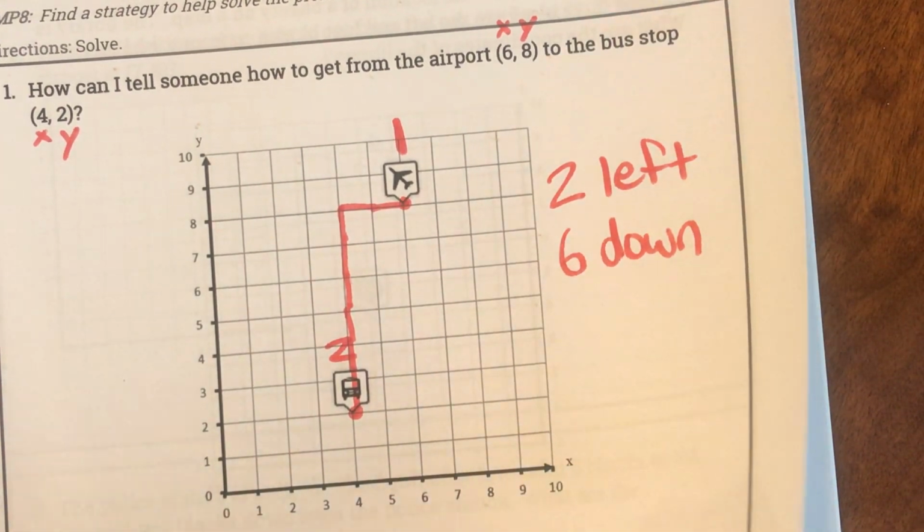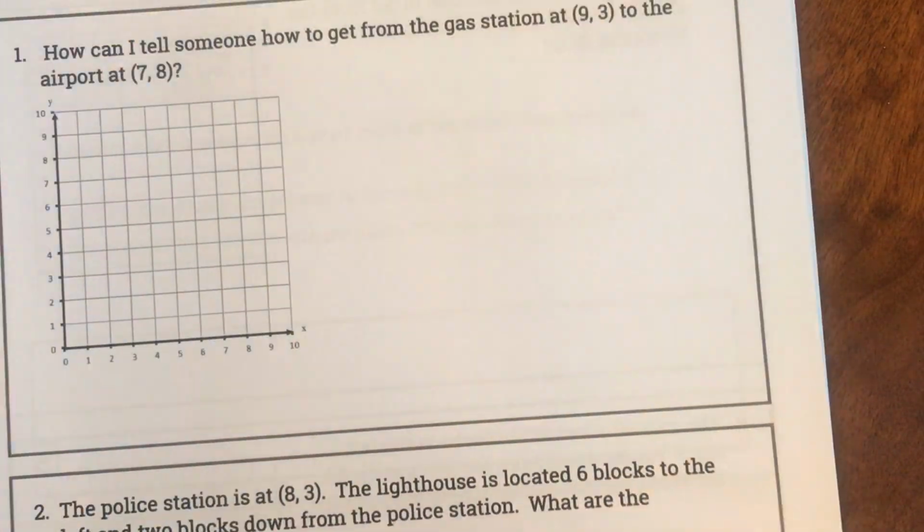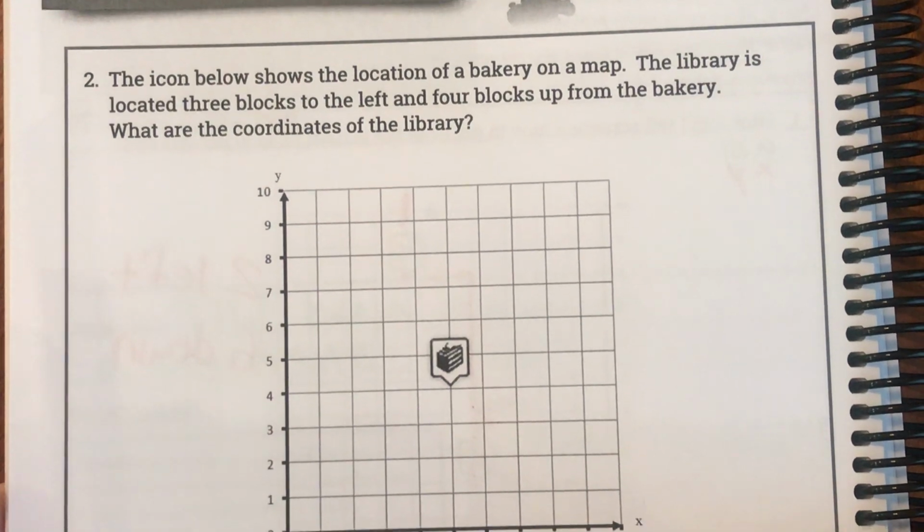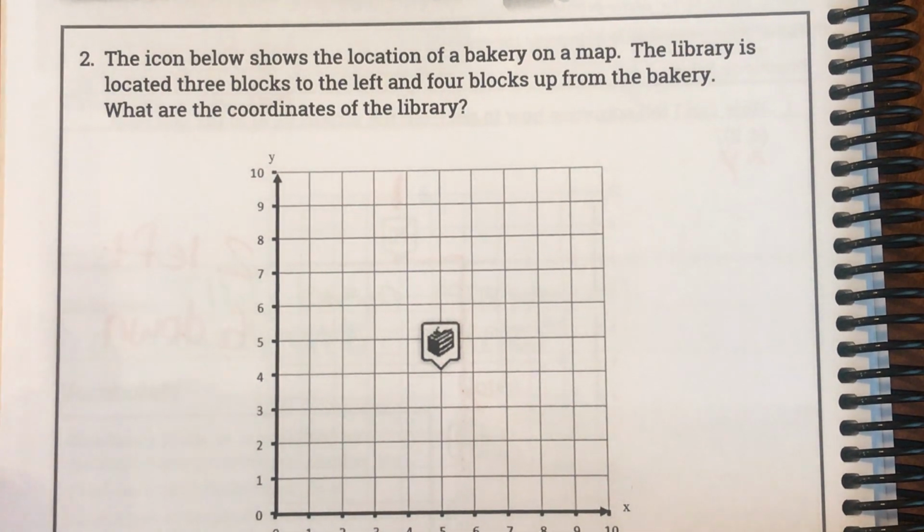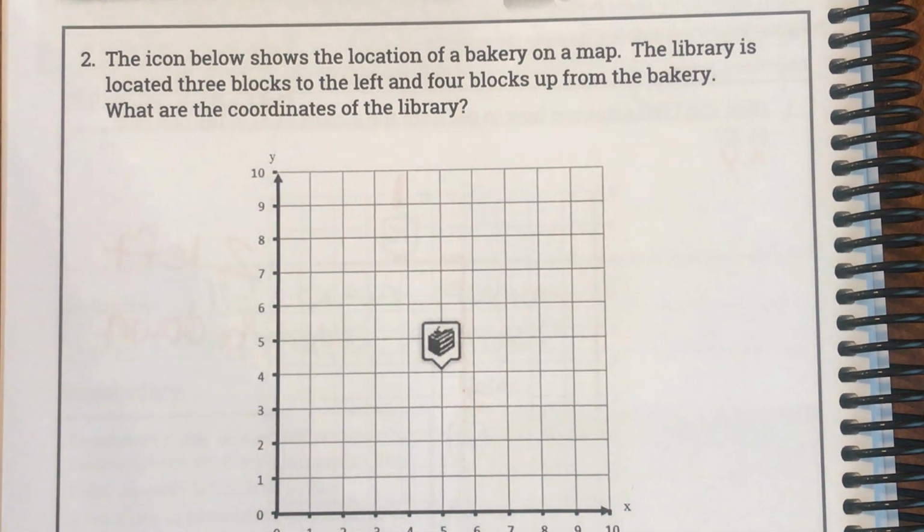Okay, I'm going to show you a different type of problem. It says the icon below shows the location of a bakery on a map. The library is located 3 blocks to the left and 4 blocks up from the bakery. What are the coordinates of the library?